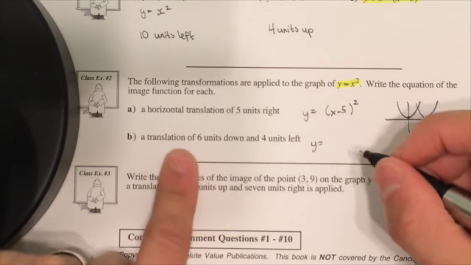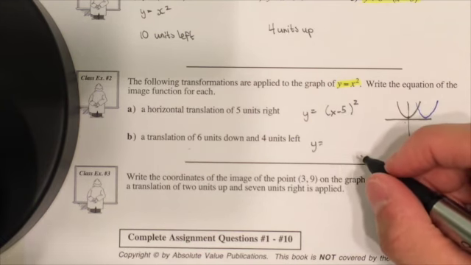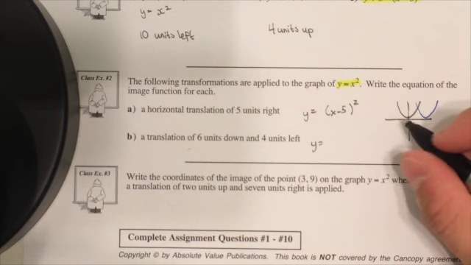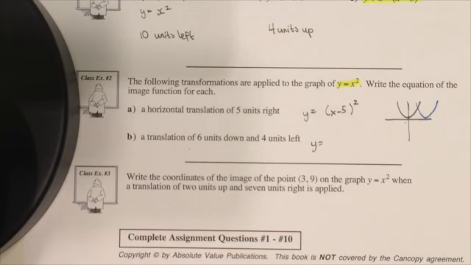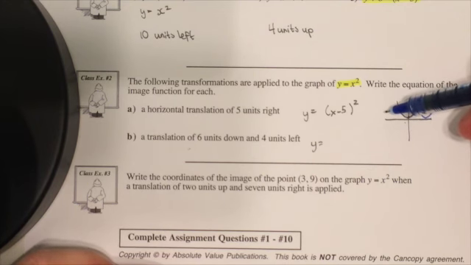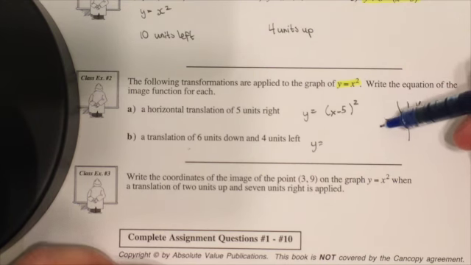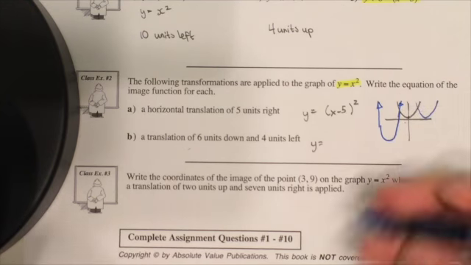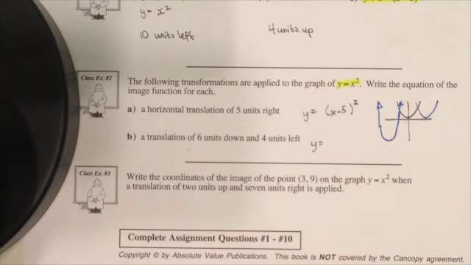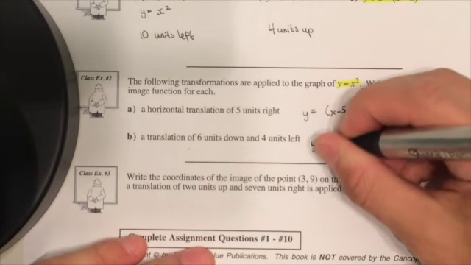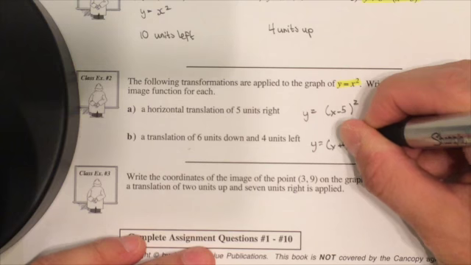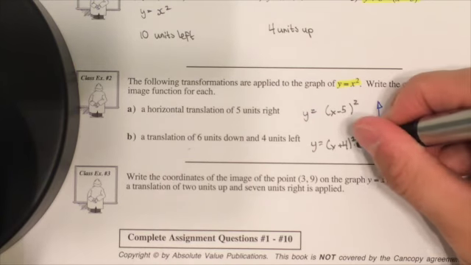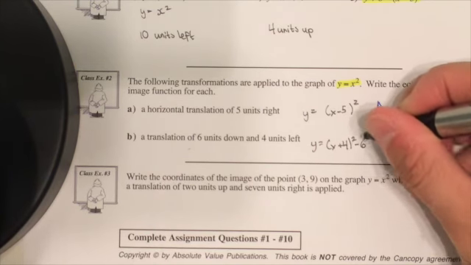Y is equal to a translation of 6 units down and 4 units left. Okay, so this time we're moving from here and we're going in this direction, and we're going 6 units down, so it's going to end up somewhere like this. Alright, and so if we're moving 4 units left, then that means that we have to go x plus 4, and 6 units down would be 6 units in the negative, -6.